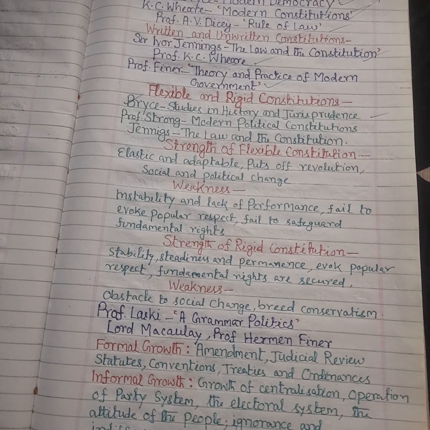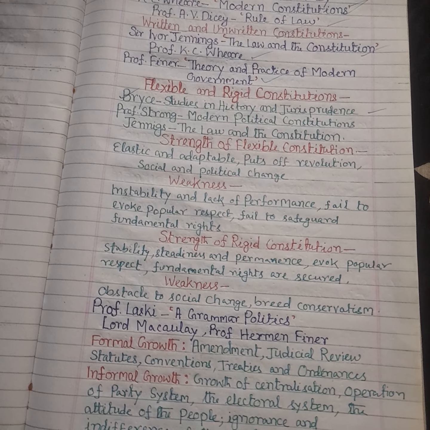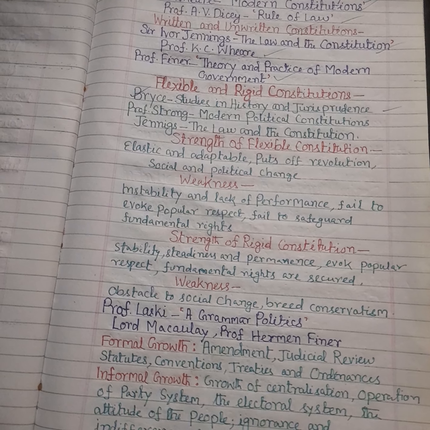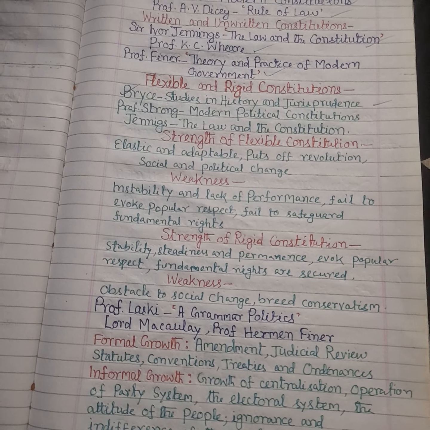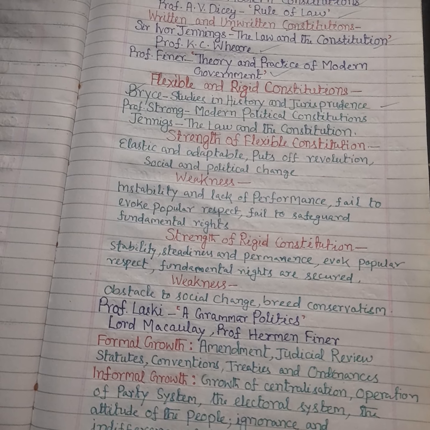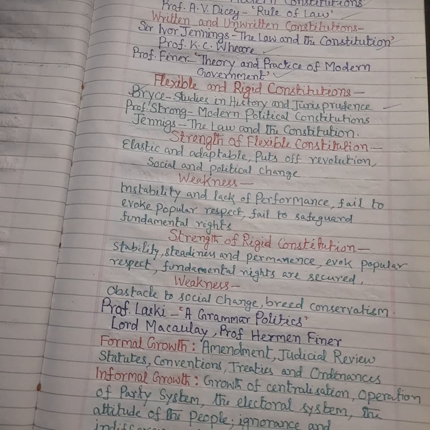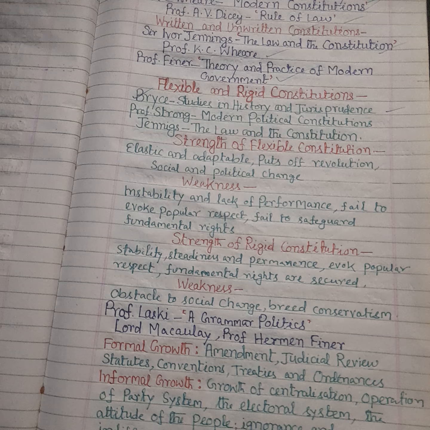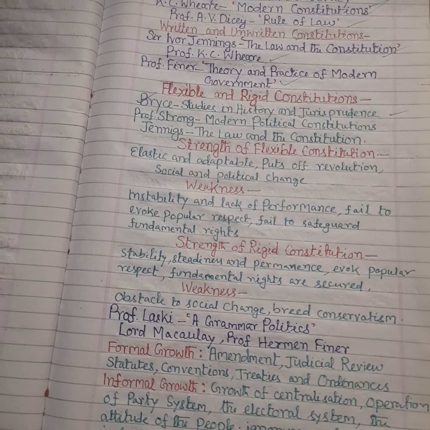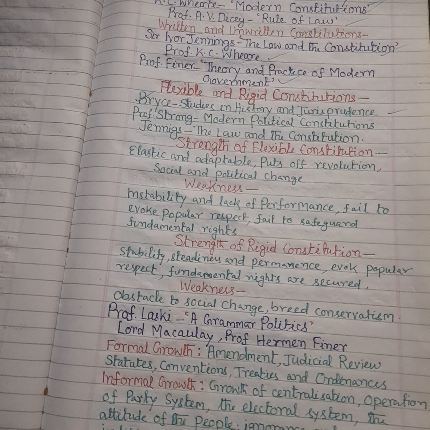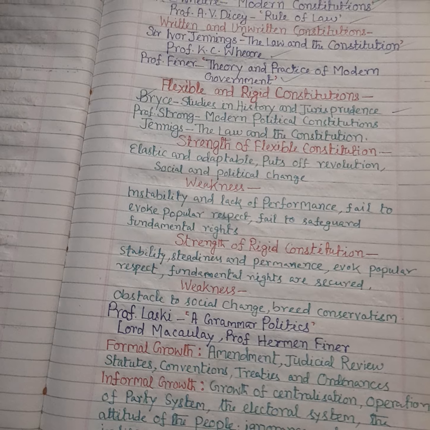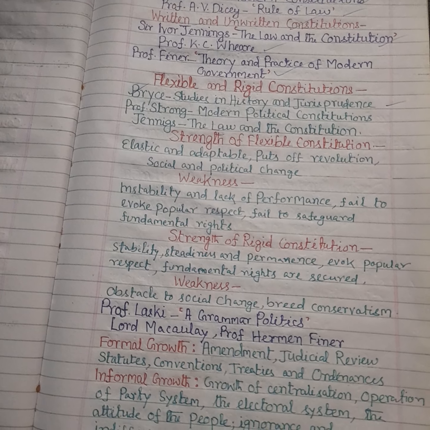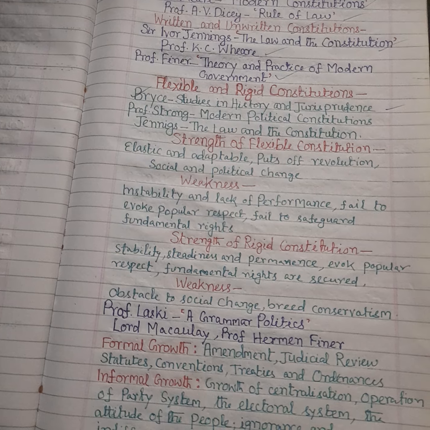On the other hand, a constitution is called rigid if it requires a special procedure for its amendment. The Constitution of England or the United Kingdom is usually referred to as representative of the flexible type.